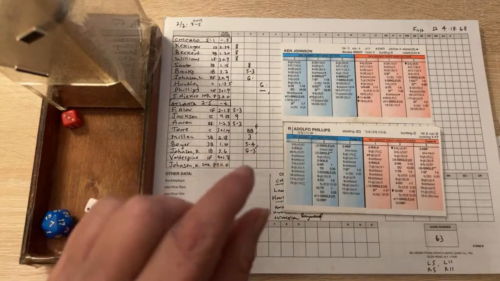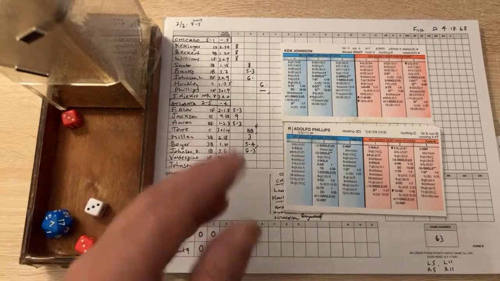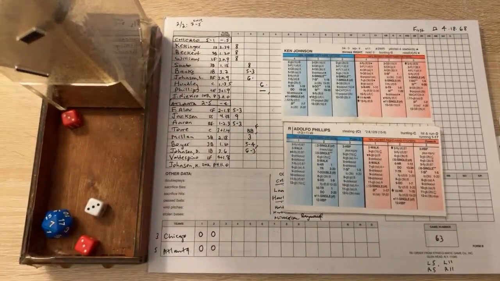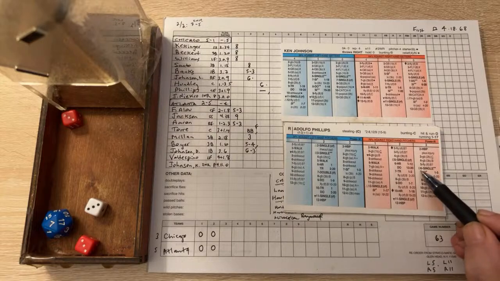A double is 2 lines, a triple is 3, and a home run is 4. That's the way I've always done it. It's a single for Adolfo Phillips on a 3-6 right-handed, and that horseshoe there denotes a clutch situation.